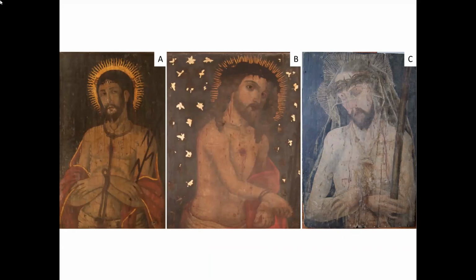Both of the Goan paintings are made on wood, teca, and the Portuguese painting is painted on chestnut wood.